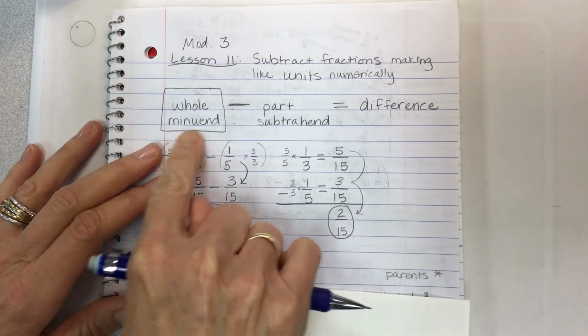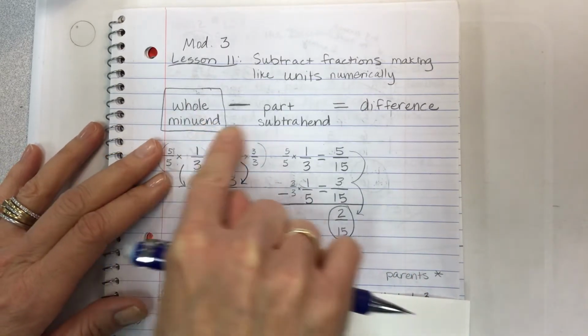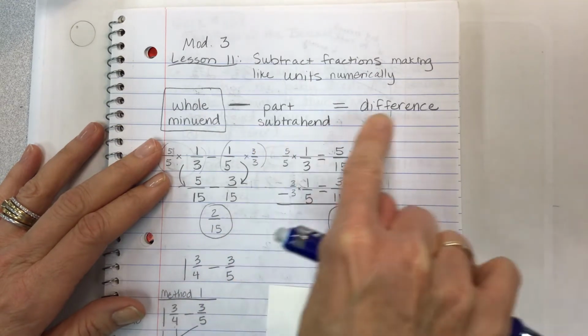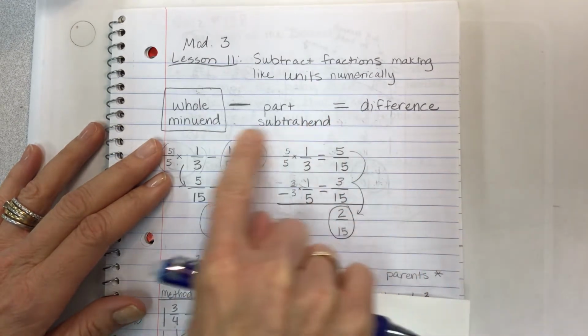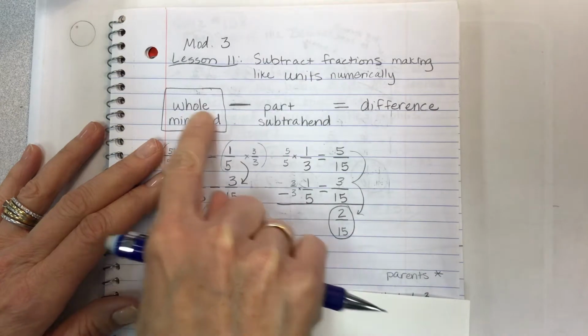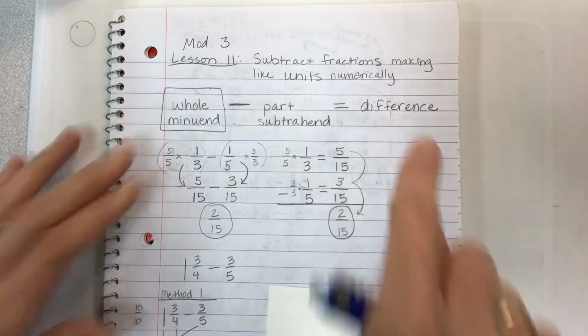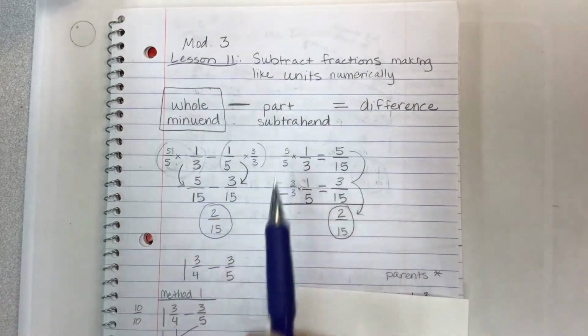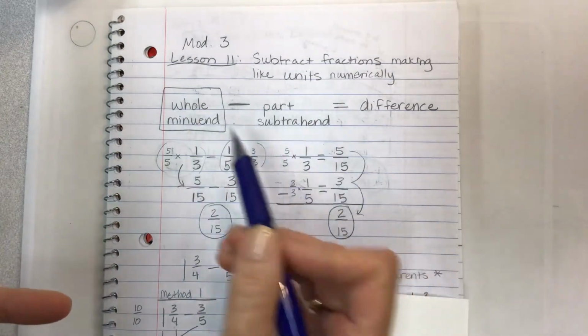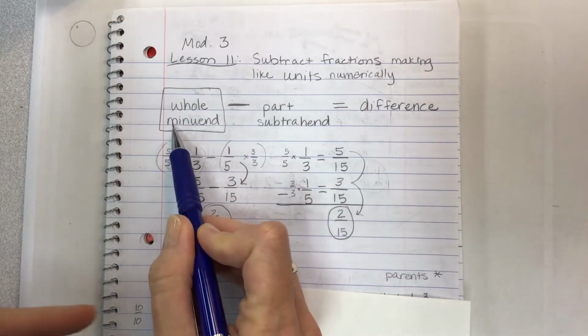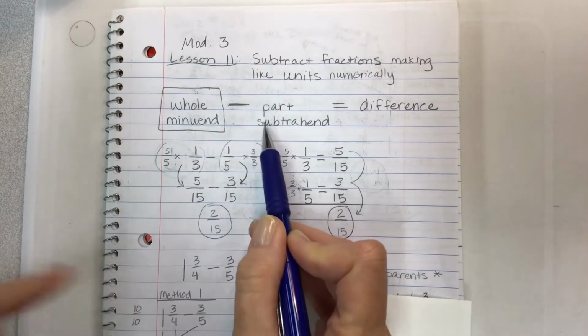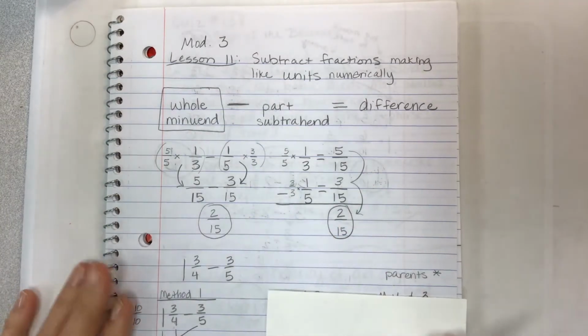Again, fancy words: the minuend is another word for the whole, the subtrahend is what you're pulling away, and the difference is the answer. I won't really use these words. I'm going to say the whole or a part, and I will always use the difference. But I don't use these very often. If you need something to help you remember them, minuend starts with an M, which comes in the alphabet before S for subtrahend. Hopefully that can help you.